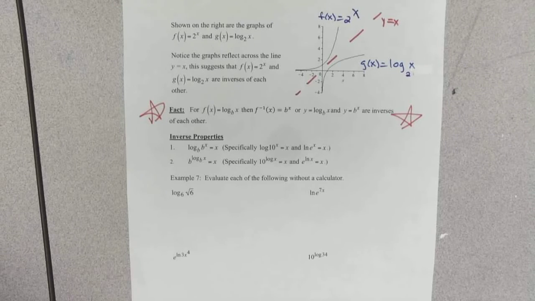Then, if we think all the way back to section 2.7, the mathematical way of saying that was that their compositions went back to x. That f of f inverse and f inverse of f gave x. That they undid each other. That if you composed both of the functions together, you always got back x.